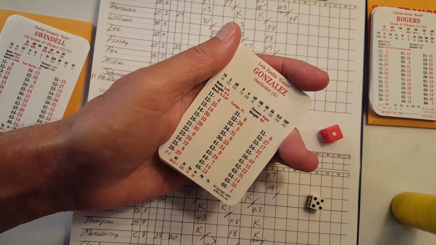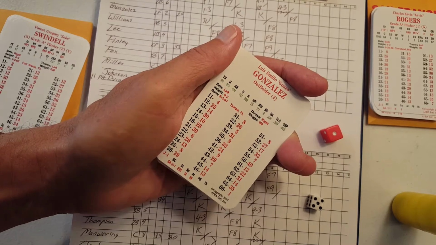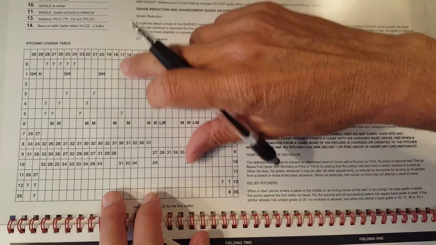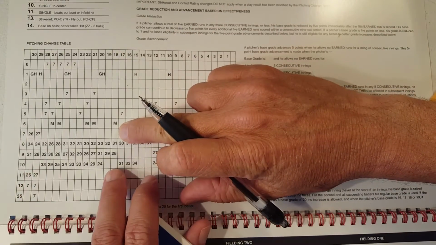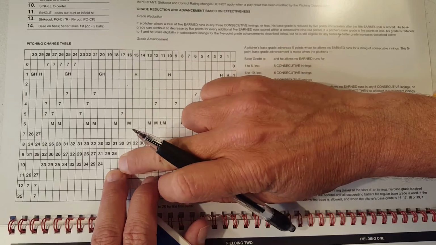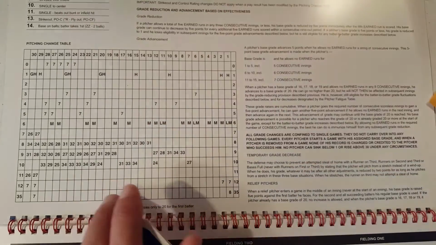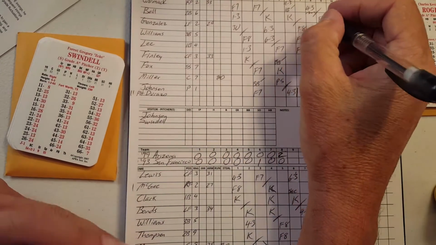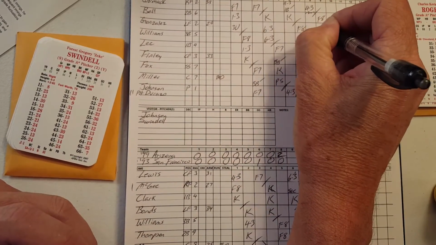He's minus 3. That's going to make Rogers an 18. That's a 10. An 18 and a 10 is no change, so that will be a single for Gonzalez.